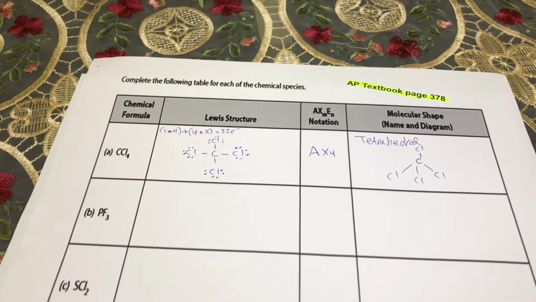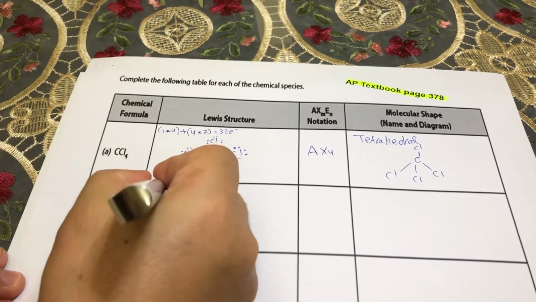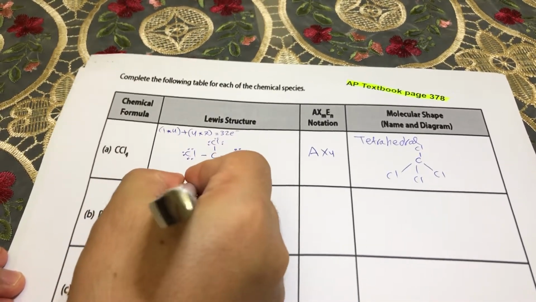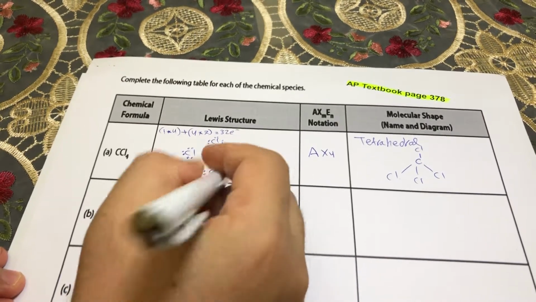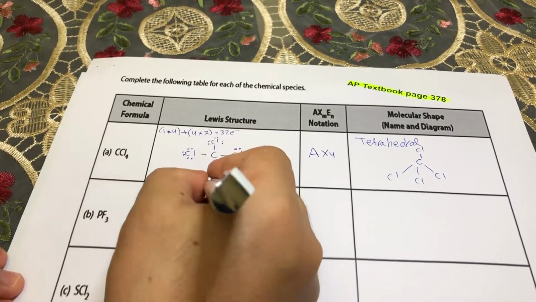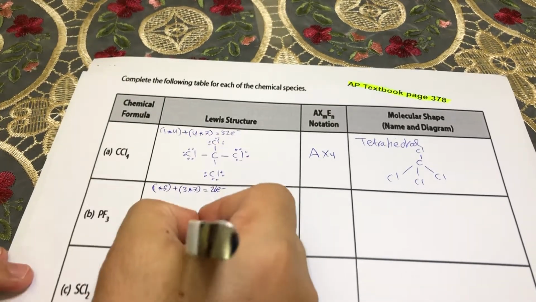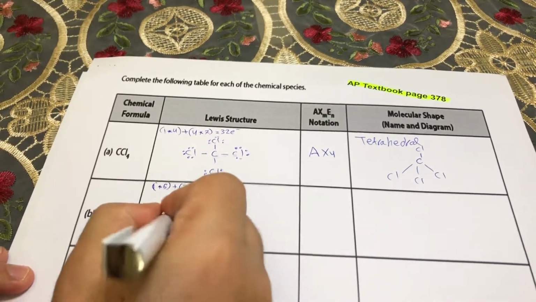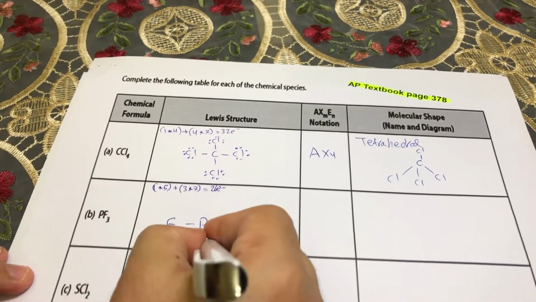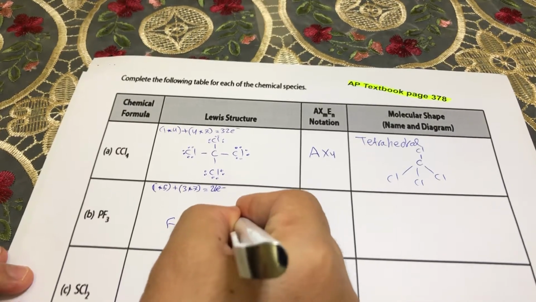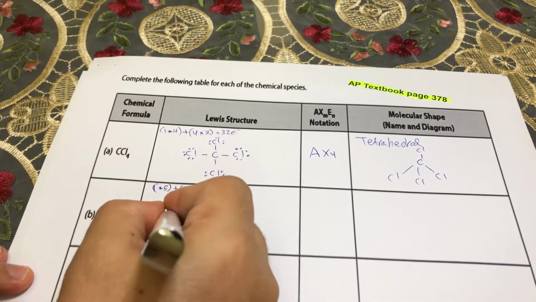Another example, we have phosphorus trifluoride: 1 times 5 for phosphorus plus 3 times 7 for fluorine. The total is 26 electrons. So we have P, F, F, F, and we reach the octet rule, because fluorine usually makes 1 bond.